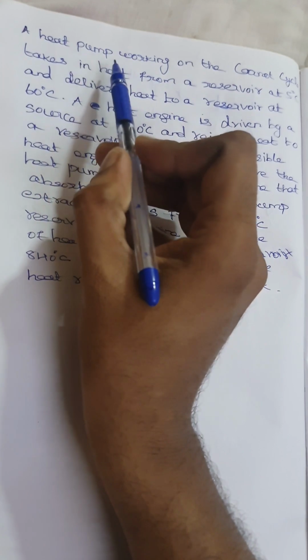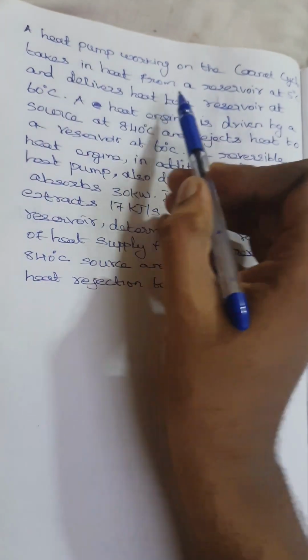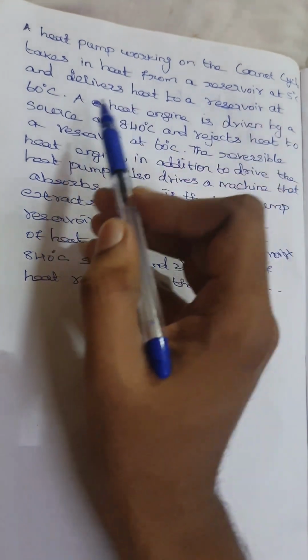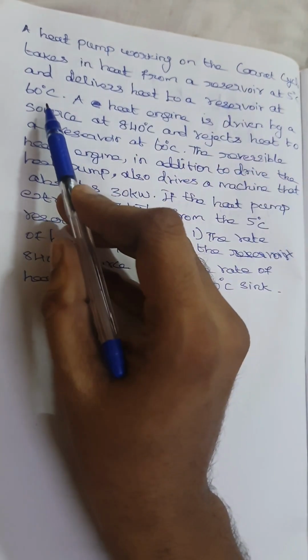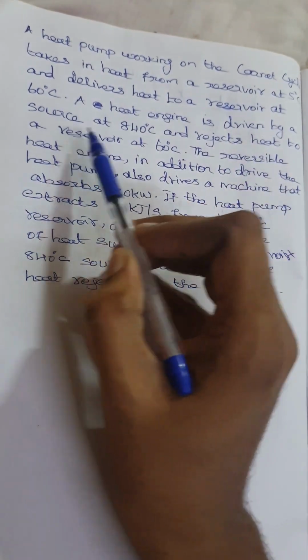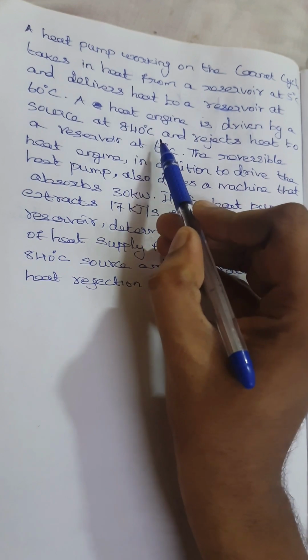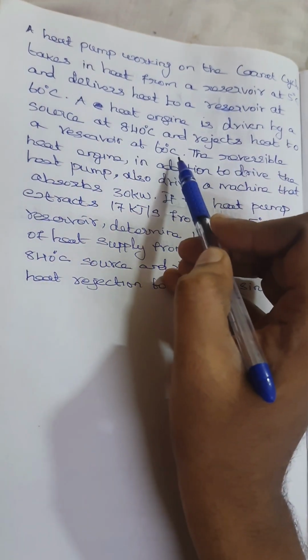A heat pump working in the Carnot cycle takes in heat from a reservoir at 5 degrees Celsius and delivers heat to a reservoir at 60 degrees Celsius. A heat engine is driven by a source at 840 degrees centigrade and rejects heat to a reservoir at 60 degrees centigrade.